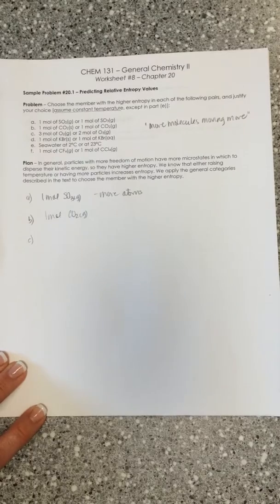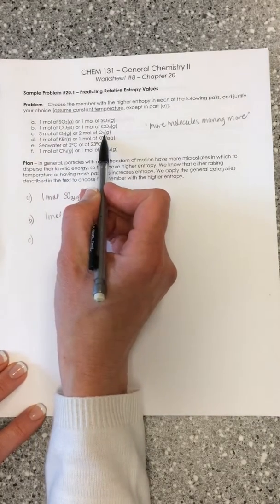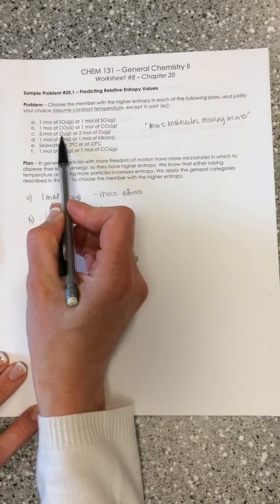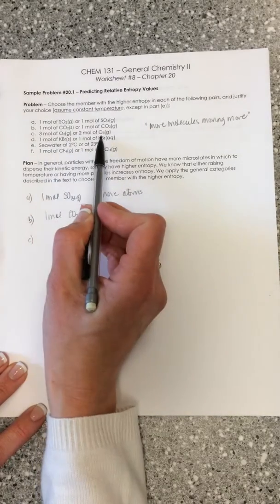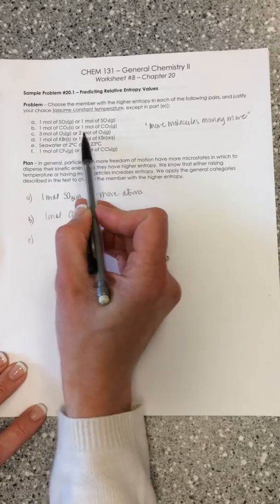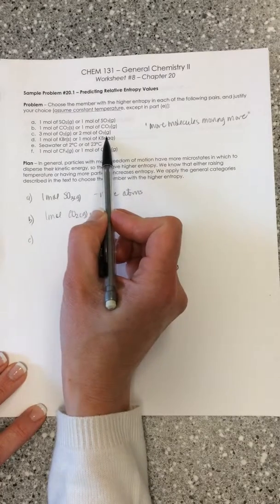All right, part C, 3 moles of O2 gas or 2 moles of O3 gas. Now in this case, it's actually a bit of an apples to oranges comparison because two things are changing. We are changing the molecule, so it's O2 versus O3. And like in part A, if it was 1 mole of O2 and 1 mole of O3, the O3 would win out in terms of having greater entropy.